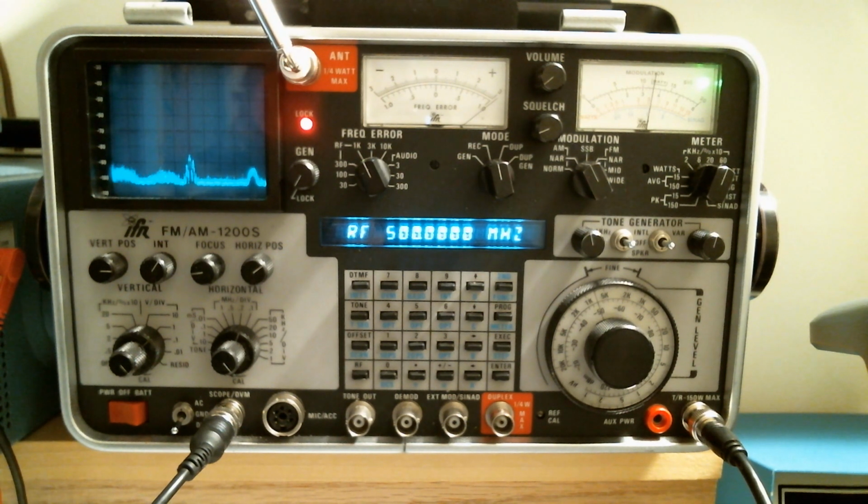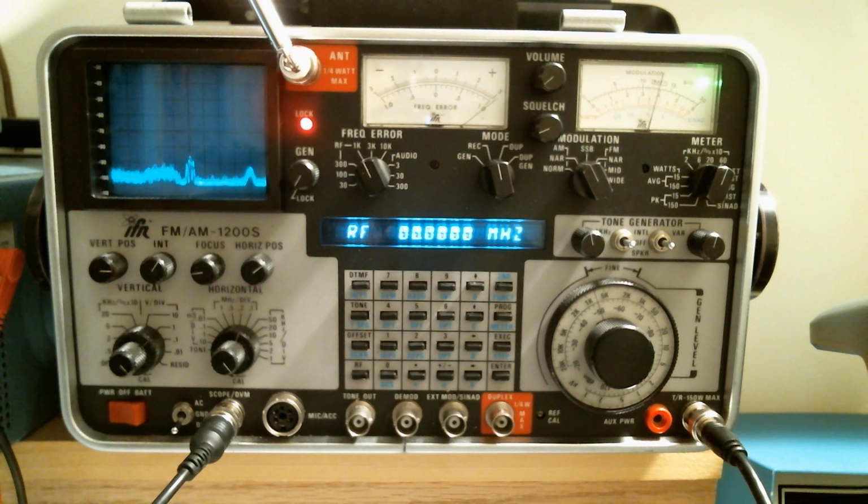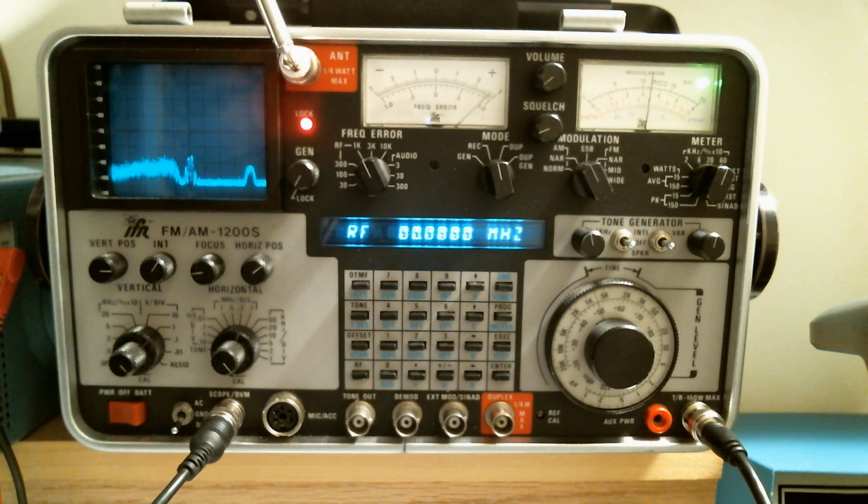And it's pretty sensitive. I have the coax disconnected, literally in my hand right here, and you're still able to pick this up. That's because it's coming in this antenna up here. My signal generator has nothing attached to it, so the connector itself on the signal generator is radiating a little bit. I'm going to turn that off.